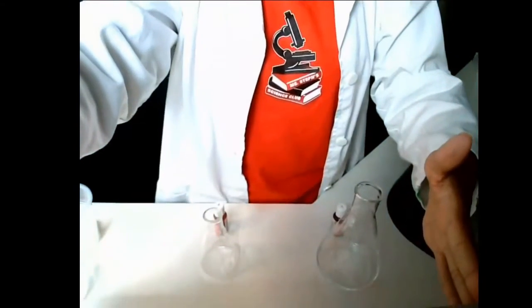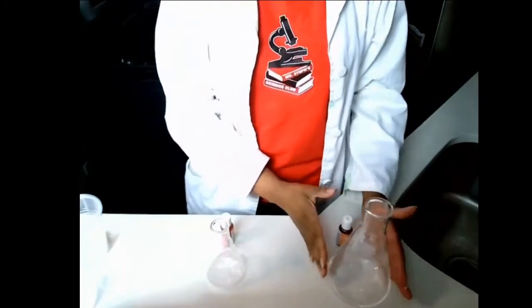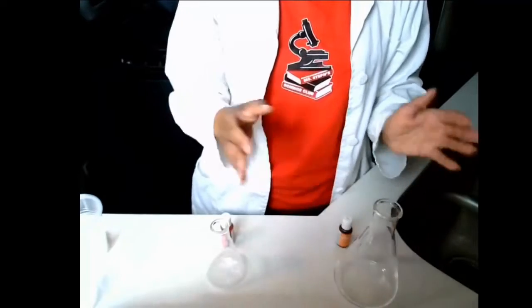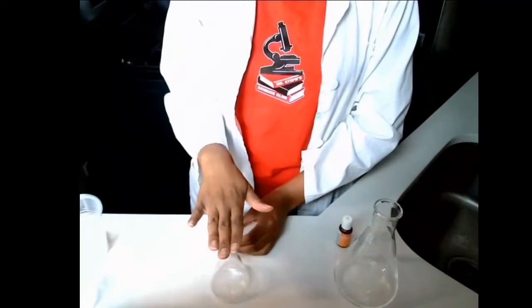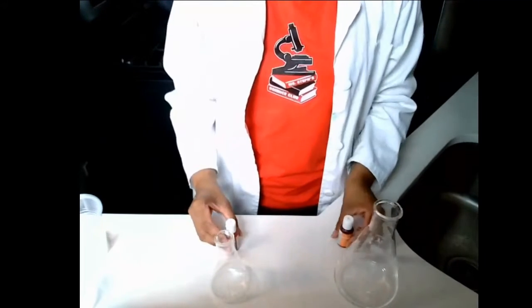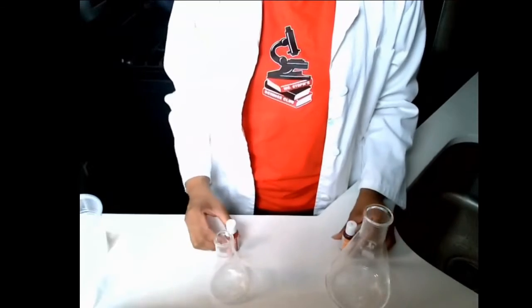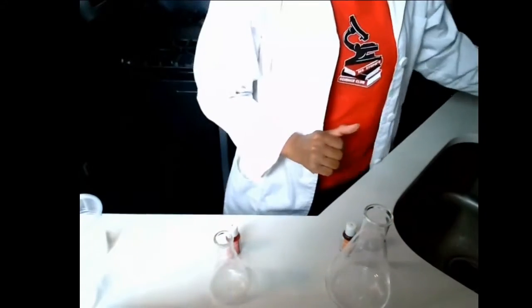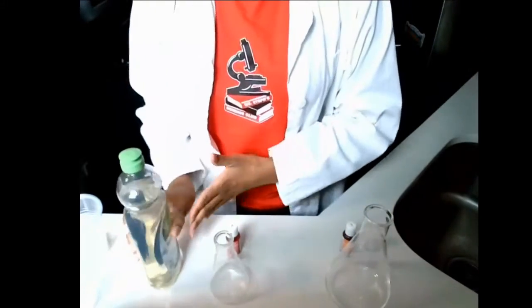Let's shift the lighting a little bit. I'm going to tilt you down so that you can see me set up our flasks, right? So we have, this is going to be our 10X flask. And of course, we've got our 1X flask. As I stated before, we're adding soap.